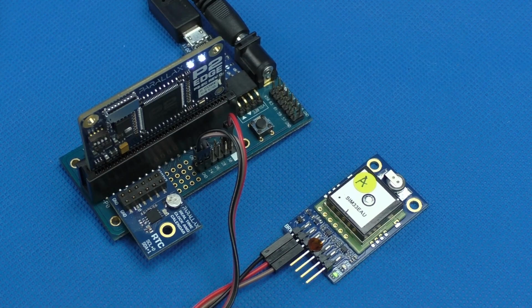The black is ground, can go to any ground pin on the mini breakout board. The red is 3.3 volts, so that can go to any 3.3 volt output on the mini breakout board. They're labelled with V and then a number. And then finally the brown cable is the signal cable, so that just goes to one of the signal pins. I've got that connected to pin 24 in this example.